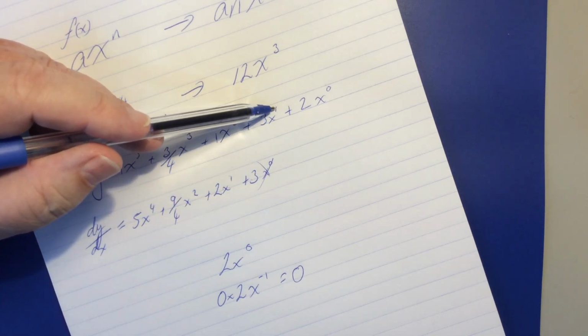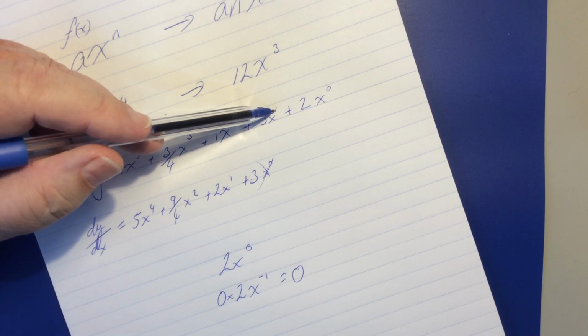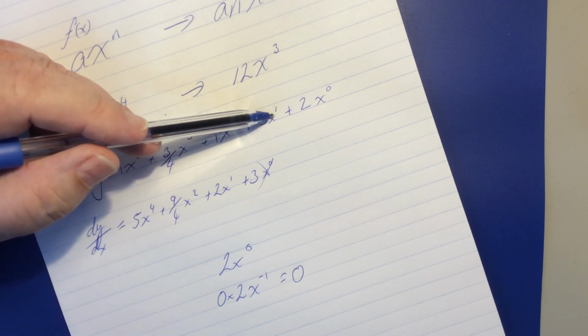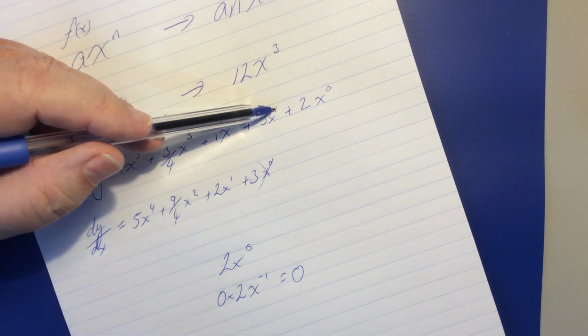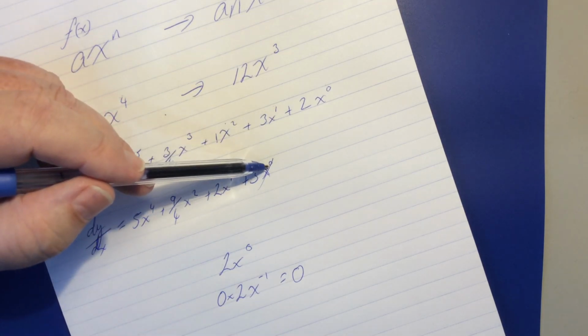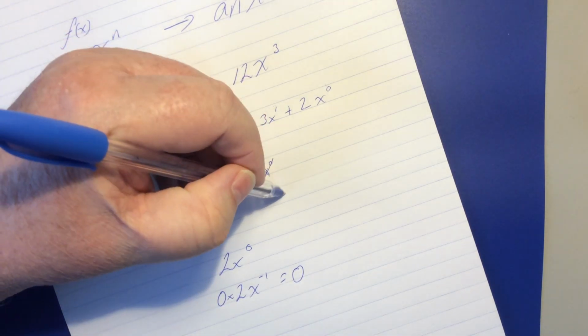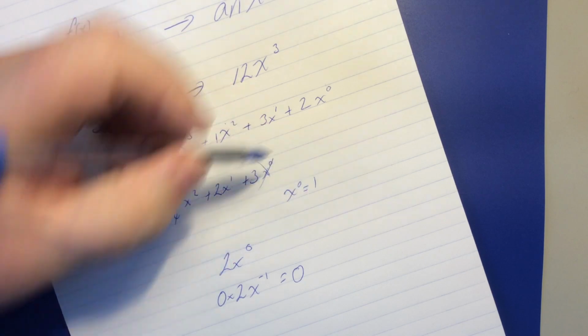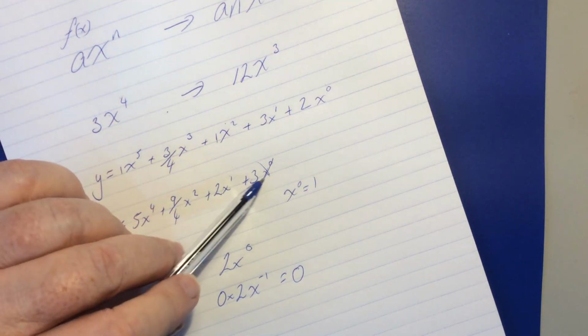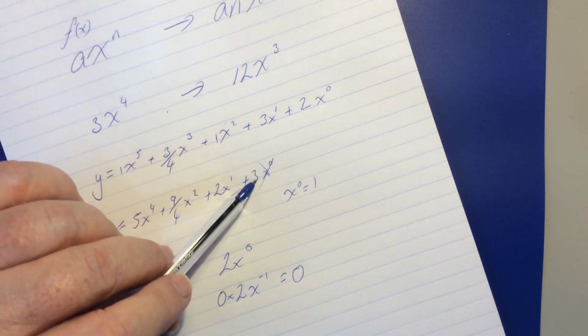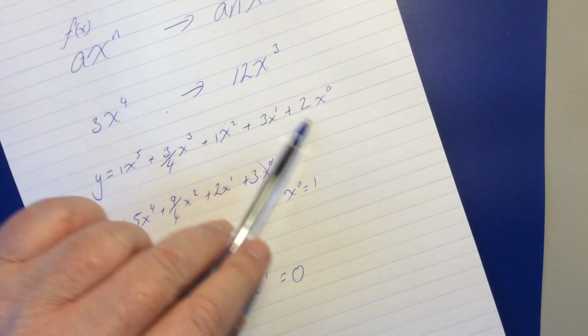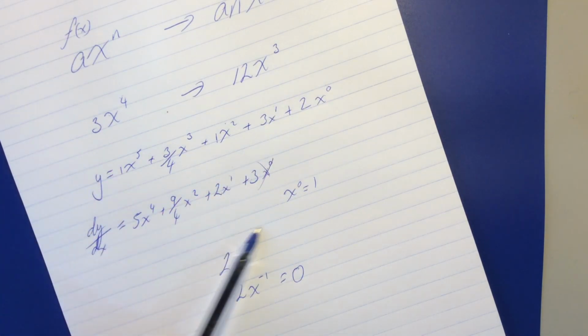x to the power of 1 is x, but x to the power of 1 minus 1 is x to the power of 0, and x to the power of 0 equals 1. So it's effectively 3 times 1, so we just leave that as 3. And this, because of this, winds up as 0.